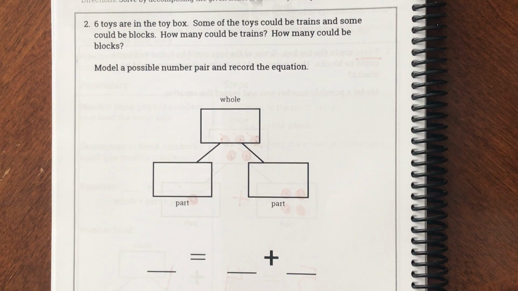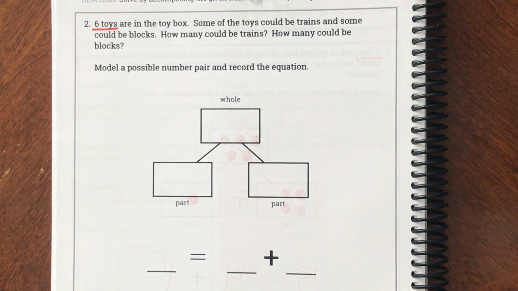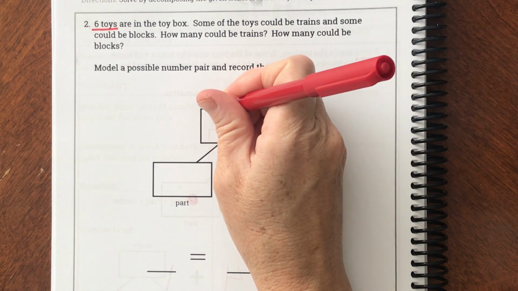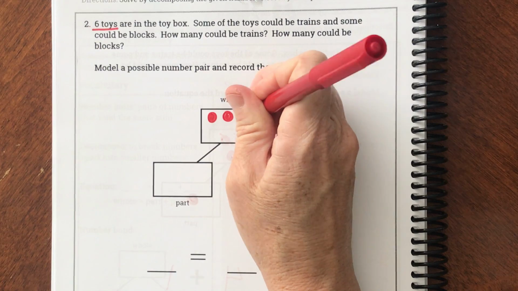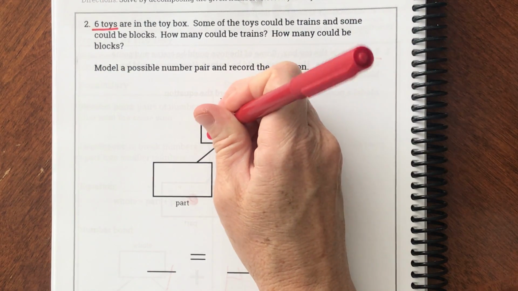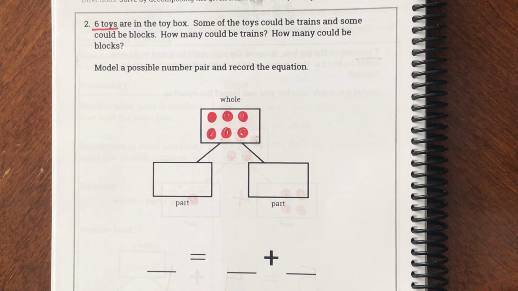Okay, so what is my whole this time, friends? My whole this time is 6. There's 6 toys in the toy box. So I'm going to say 1, 2, 3, 4, 5, 6. Okay, and they want me to decompose that to decide how many are trains and how many are blocks.